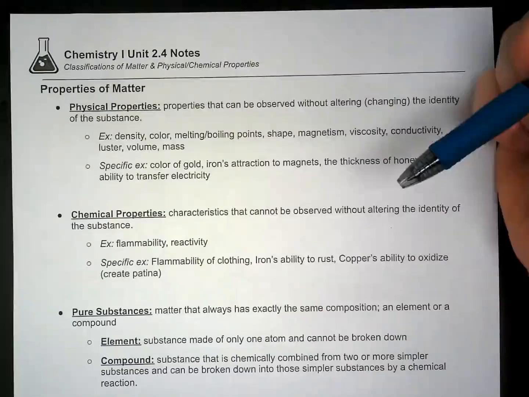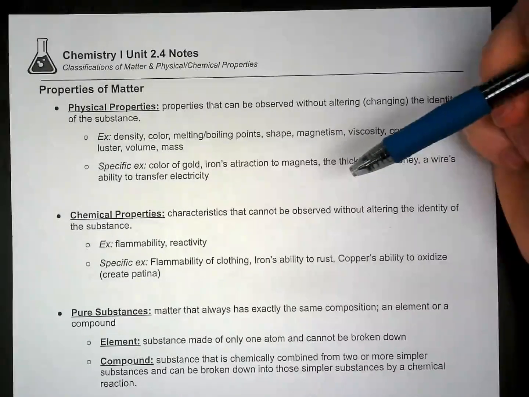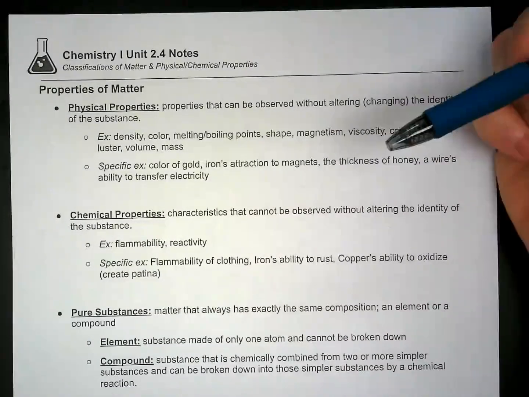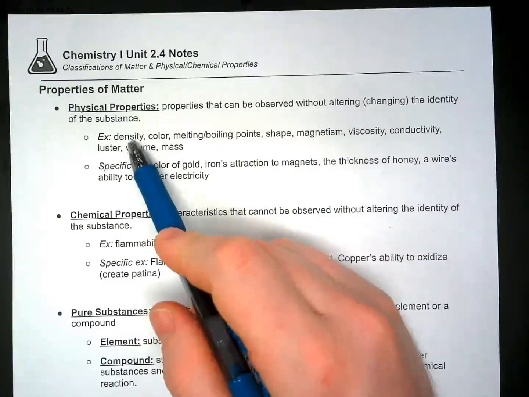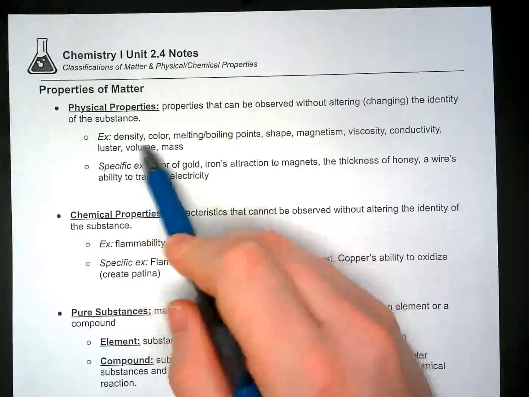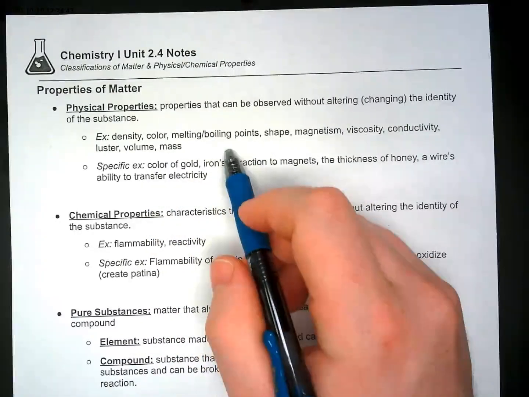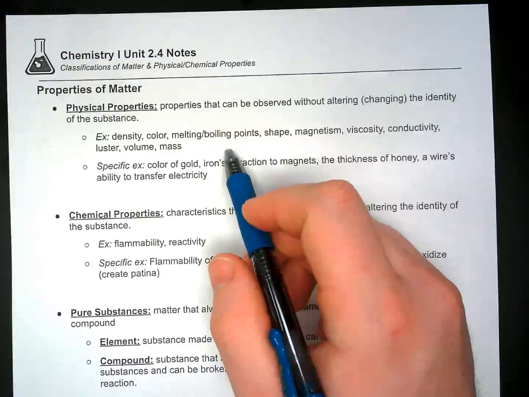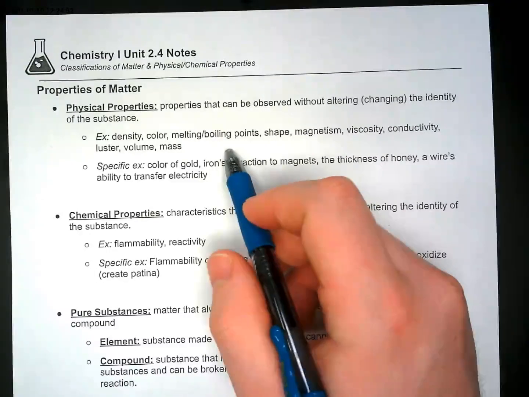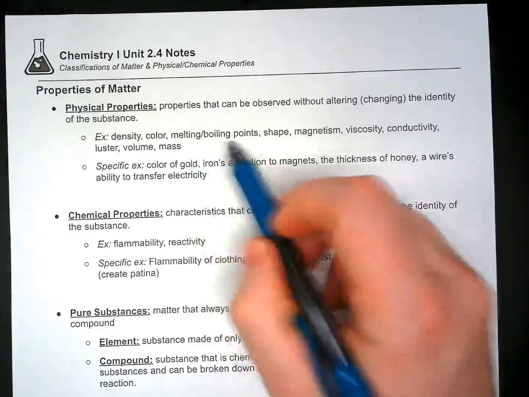But for the most part, what you have to understand is that the characteristics of these physical properties are more or less how you see them. It's the density. It's how much stuff is there in a particular amount of space. It's the color, the melting and boiling points. When does it change from a liquid to a solid? When does it change from a liquid to a gas? What are those points? Because they can move between these.